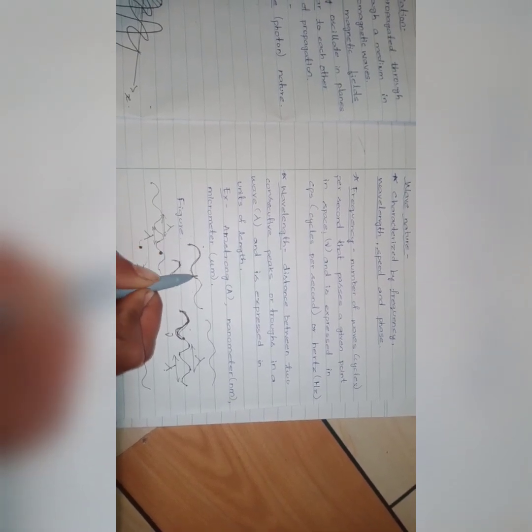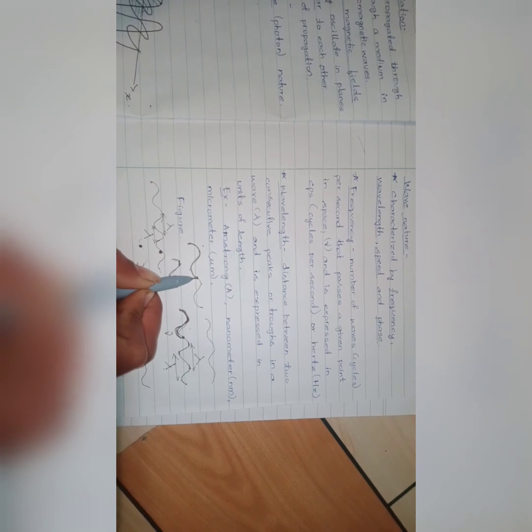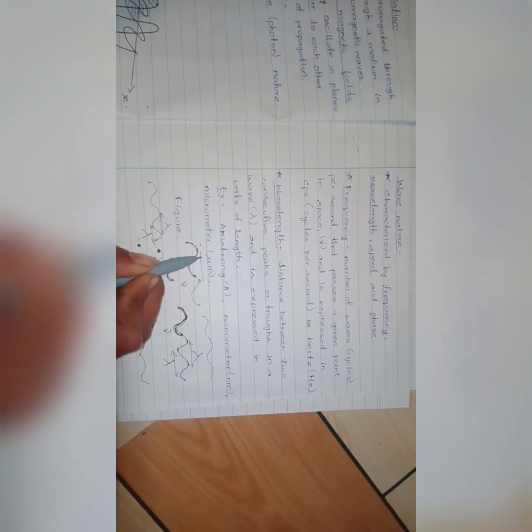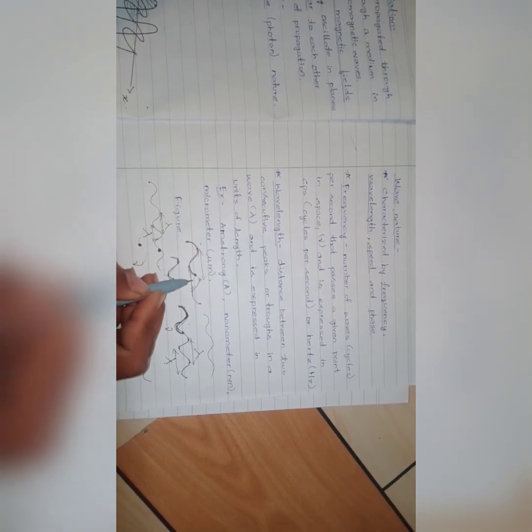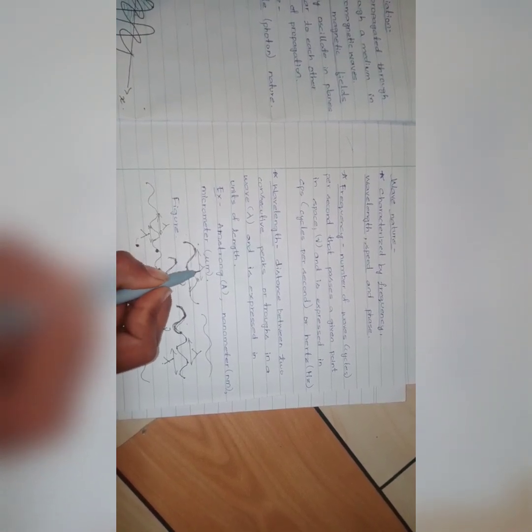The number of waves which pass through a point per second is known as frequency and is represented by the symbol nu. The distance between two consecutive peaks, or between two consecutive troughs, is the wavelength of the wave, and wavelength is represented by lambda.